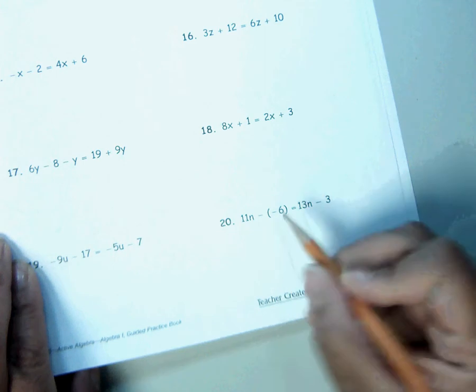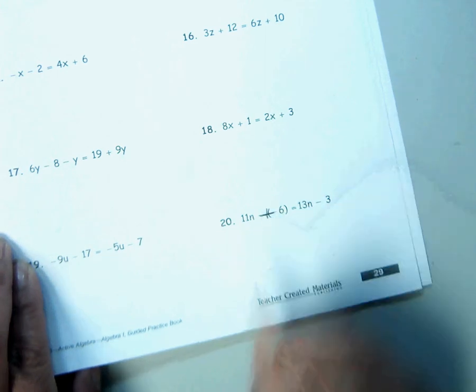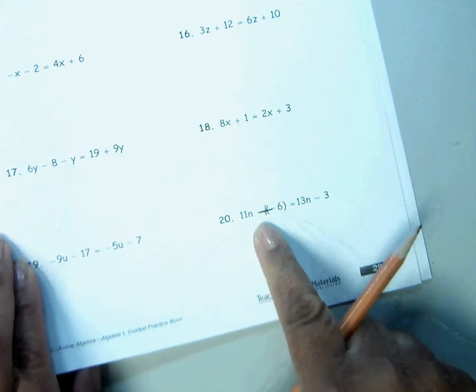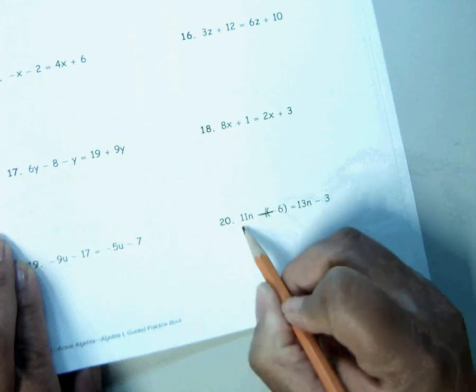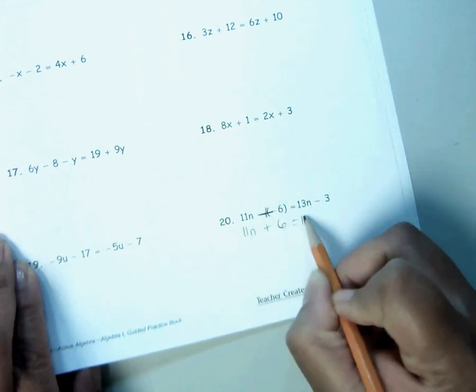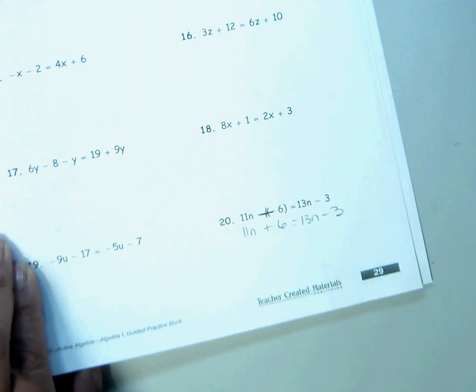Just in case anybody gets stuck on number 20, that is a plus sign. Minus a negative means add. So it's just 11n plus 6 equals 13n minus 3. Okay.